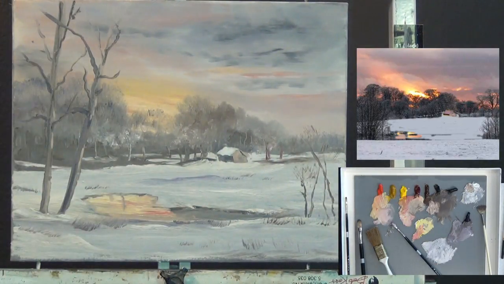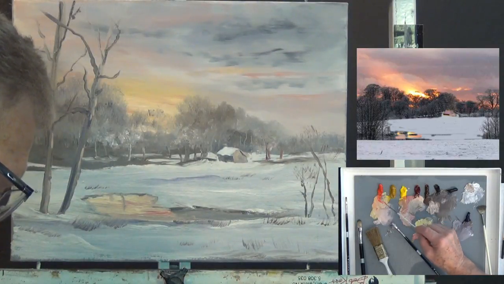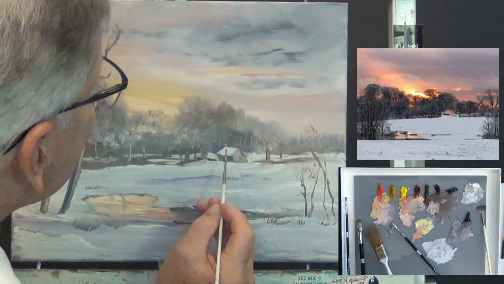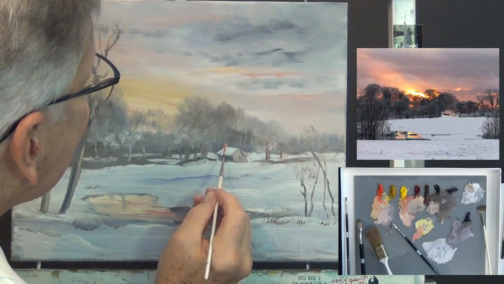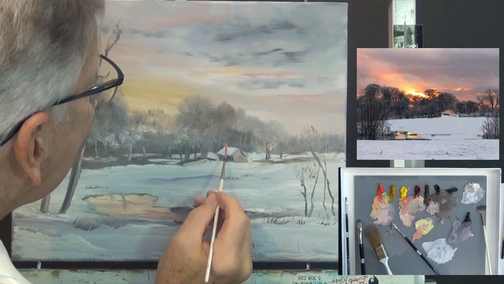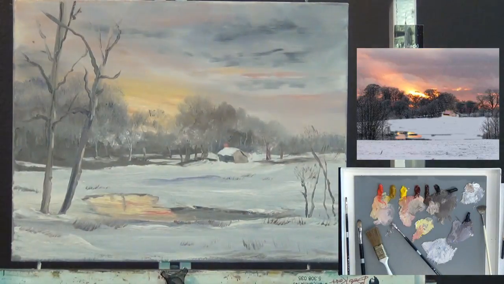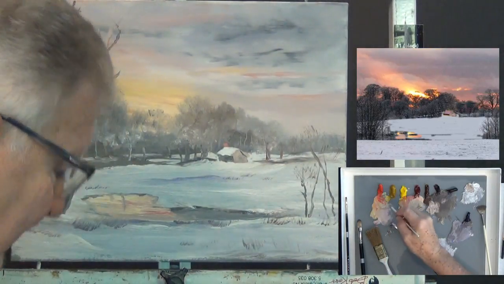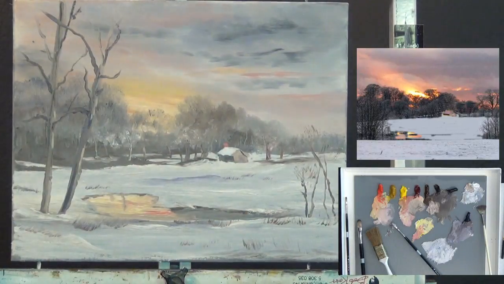We want to have a little bit of this reddish color here for a chimney back there. Pick that up with my... just a dab of red back here. A little hard to see that, but it is red. Bright red, almost right out of the tube.